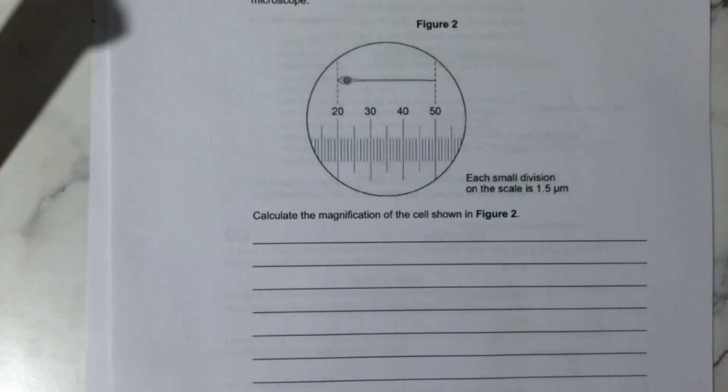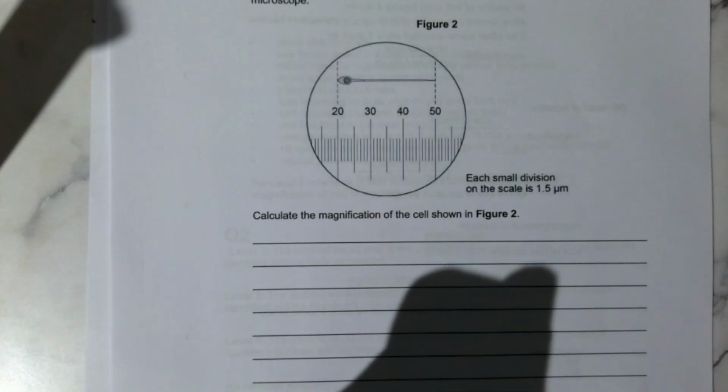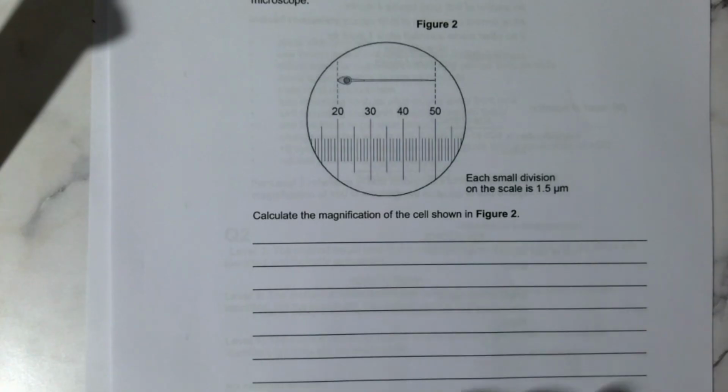So firstly, I'd like you to watch the video. Once you've watched the video, pause it, have a go at the questions. If anything becomes troublesome or challenging, review back to the video and then mark your work using the mark scheme.